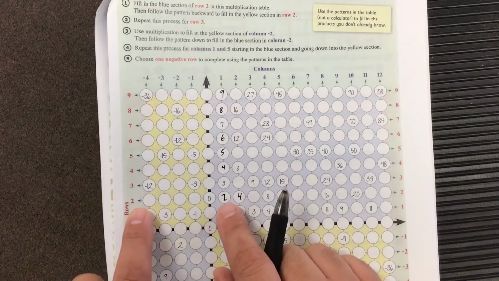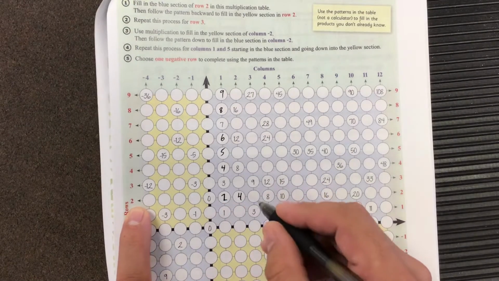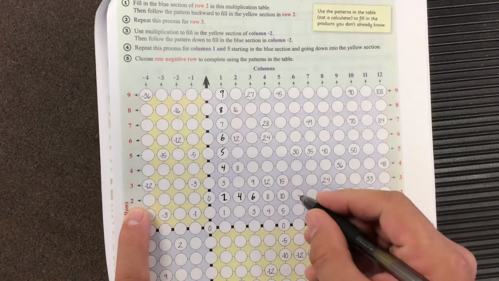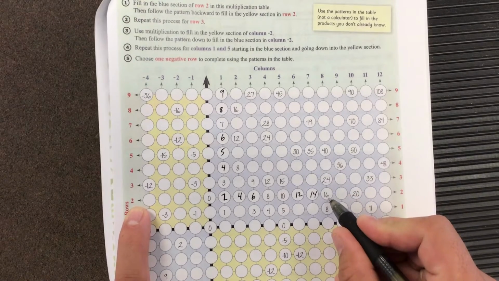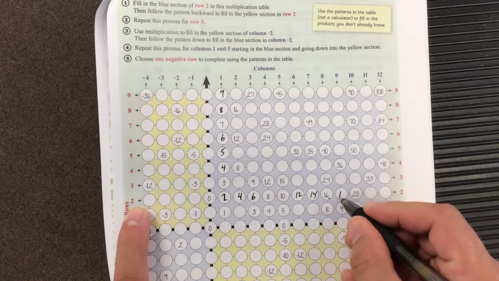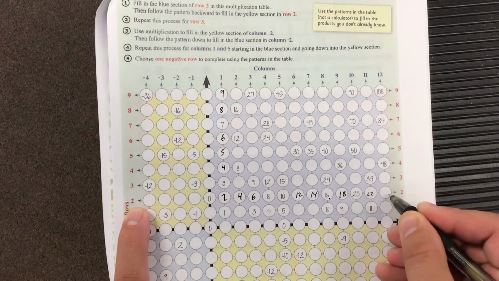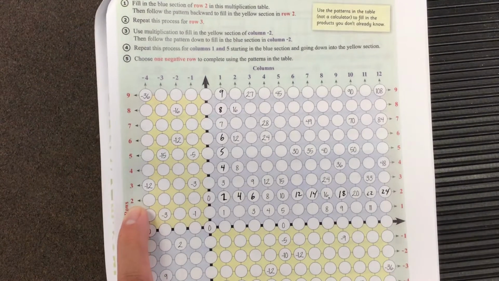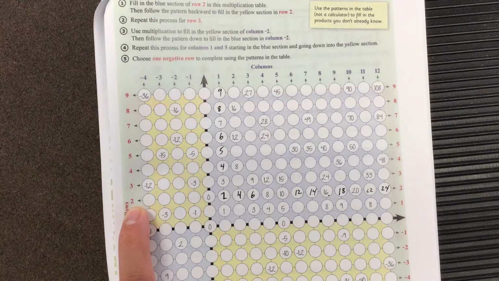All right, so now we're going to work our way across. 2 times 2, 2 times 3, 2 times 4 and 5 are done for you. 2 times 6, 2 times 7, 2 times 8 is done. 2 times 9, 2 times 10, 2 times 11, 2 times 12. There. I like that better. What page? Page 7.